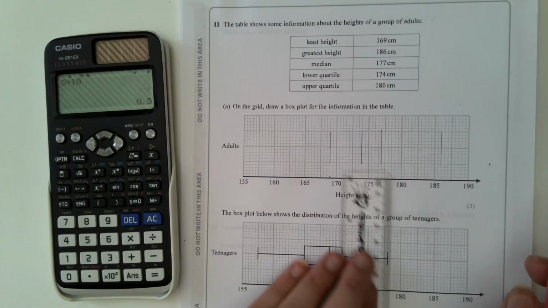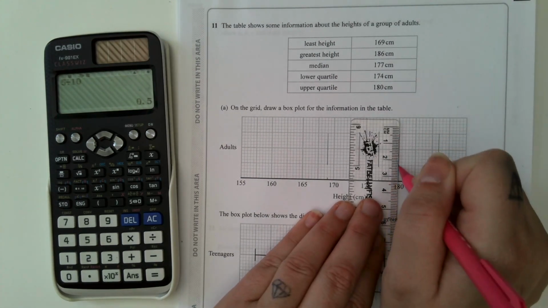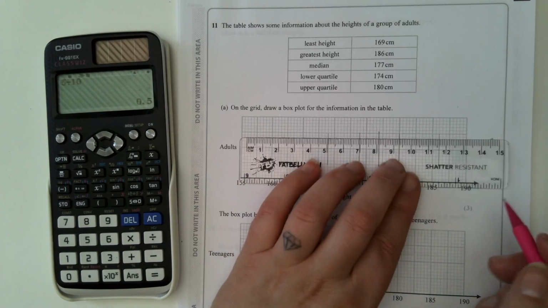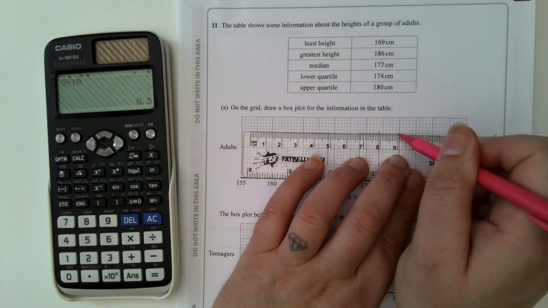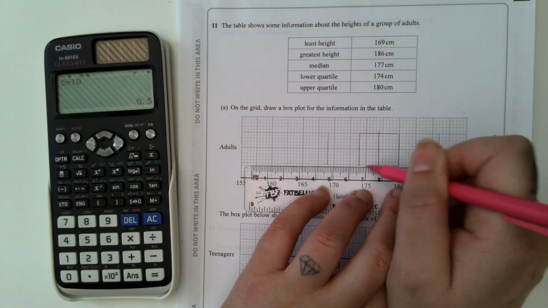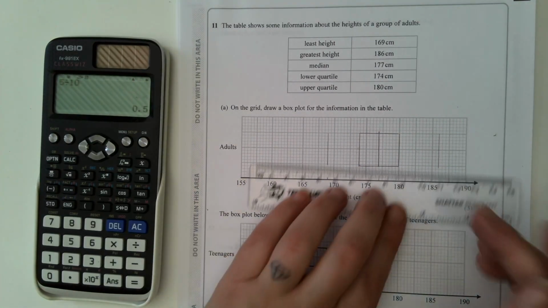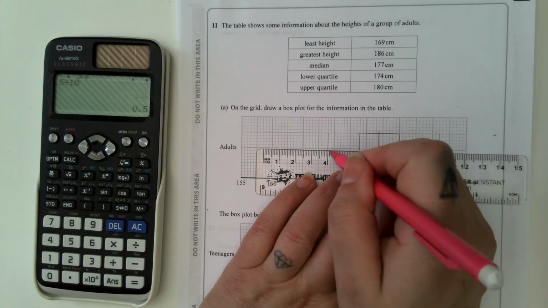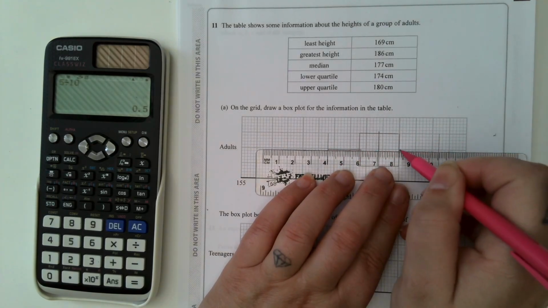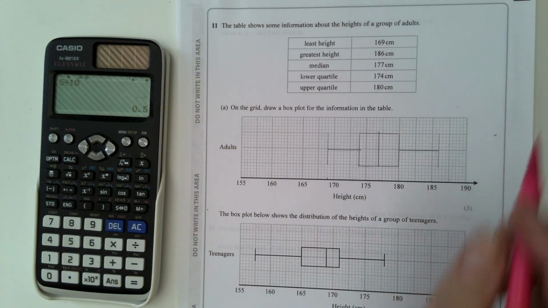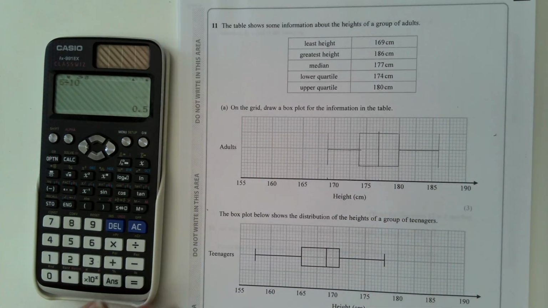So make sure you're aware of that. And that's at 180. And then it's a case of drawing the box and the whiskers. So we enclose the median inside a box with boundaries of the lower quartile and the upper quartile. And then we join the whiskers to that box for the least height and the greatest height.